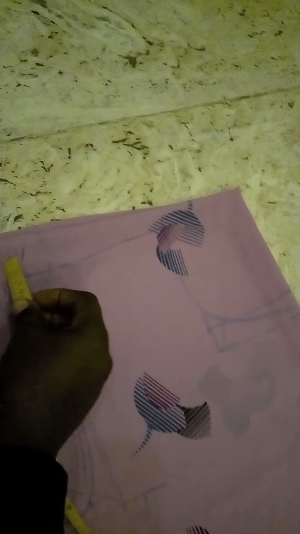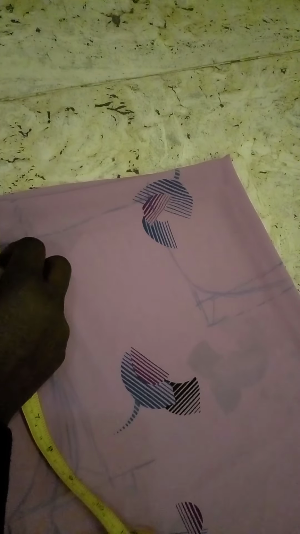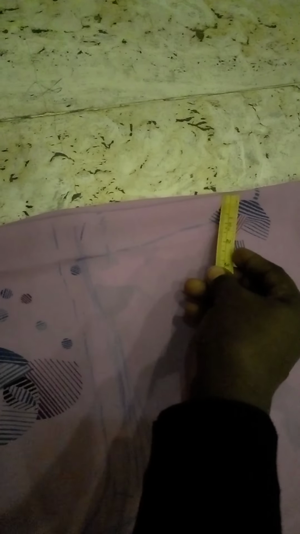One more thing, do not forget your shoulder slope. You have to come down by 1 inch. 1 inch is about 2 to 3 centimeters. And you make your shoulder slope. You connect from your neck point to your shoulder slope, to make your shoulder slope before you cut.